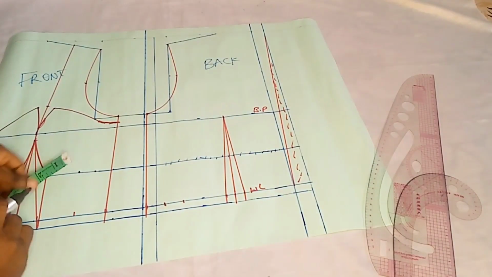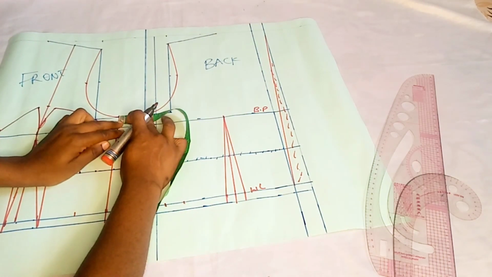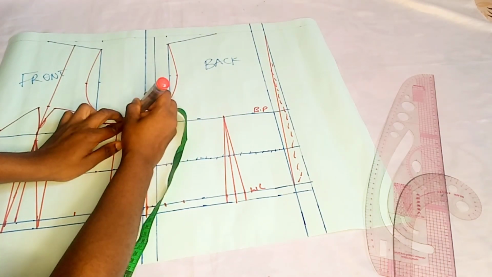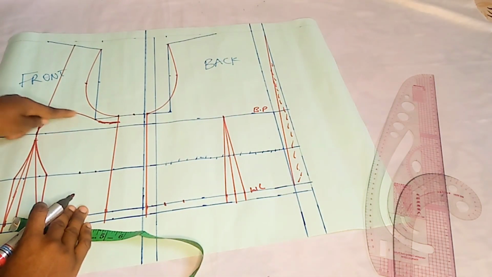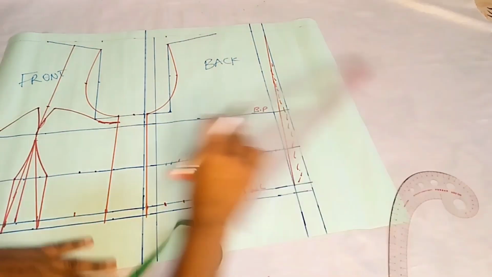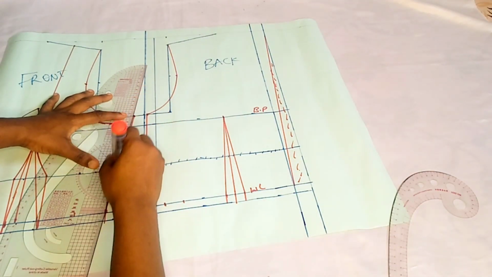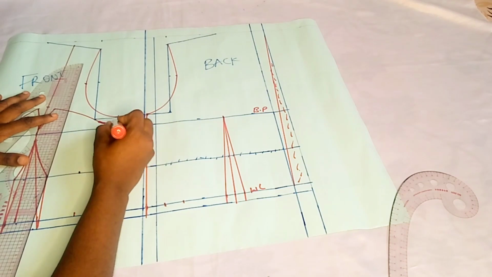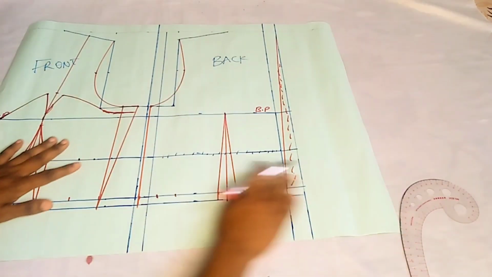So I've gone ahead to mark my dart for the back part. Did you see? The 1 inch that I took as my tightening, I'm going to add it back. It's best to add it back to avoid it being shortened. So I'm going to add it back and connect to the waistline. Did you see what I did?